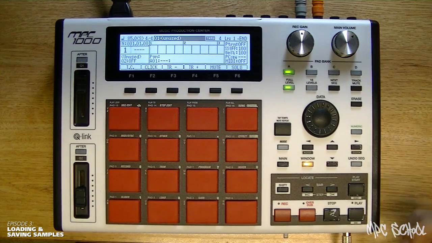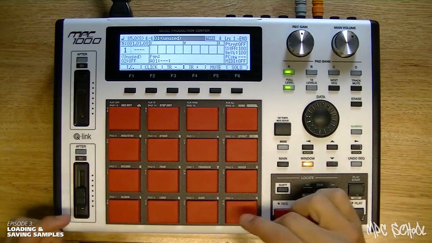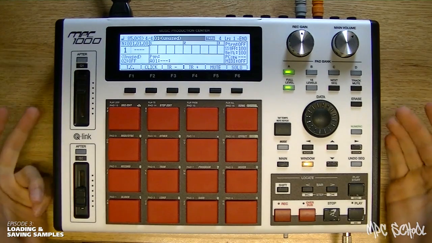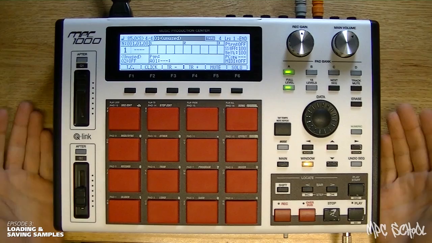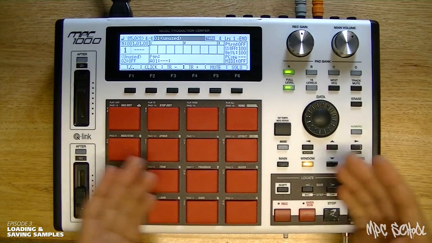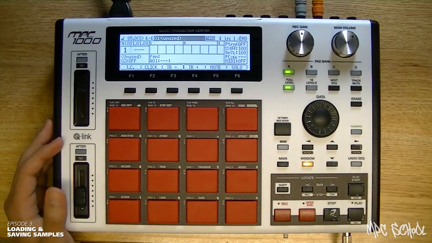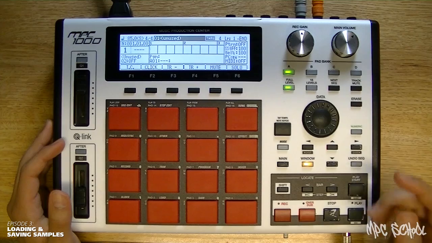Alright, so before we can do anything, you need to load sounds into the MPC, because with no sounds, the MPC is a brick. It's not going to do anything. It's a sampler, so all it does is handle audio and manipulate it in its own way. So let's start by loading up some samples.